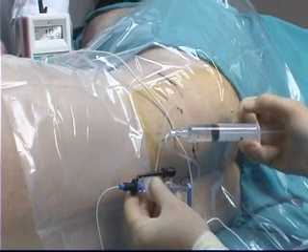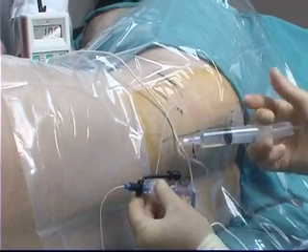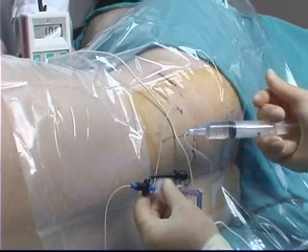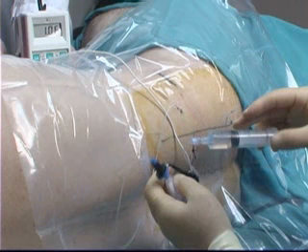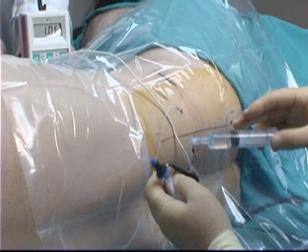inject local anesthetic agent or, as in this demonstration, normal saline through the catheter. Notice that the motor response stops immediately upon injection of the normal saline. This constitutes a positive Raj test, which gives final assurance that the primary and secondary block will be successful.